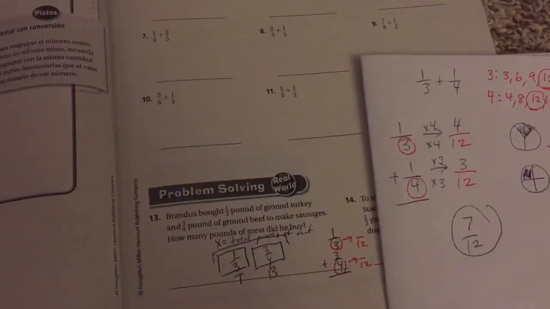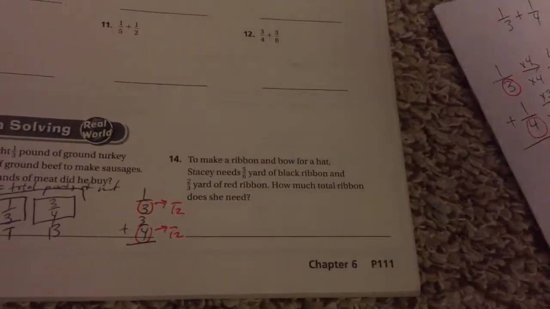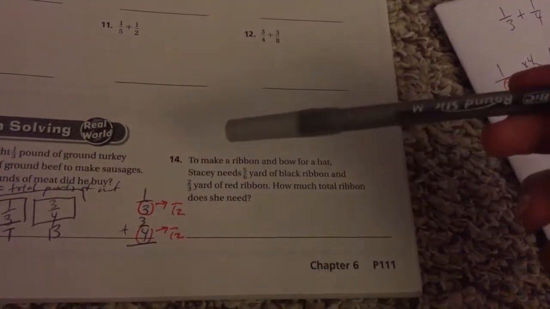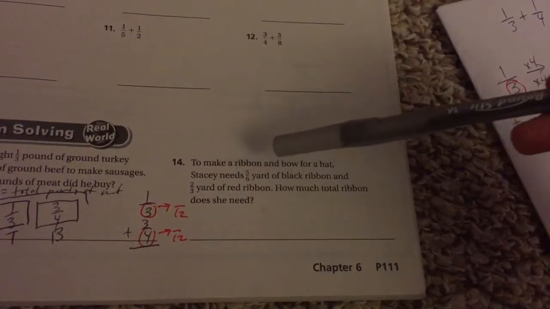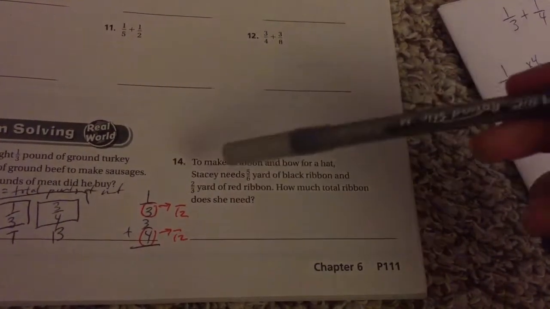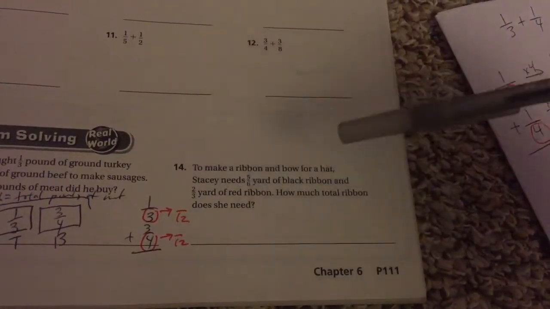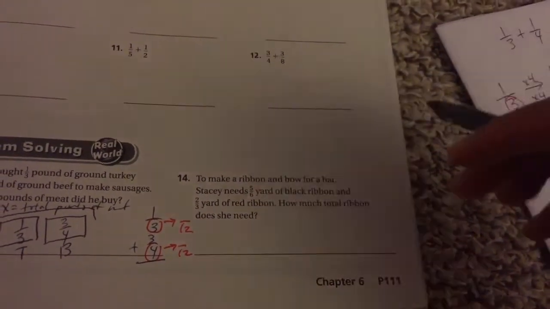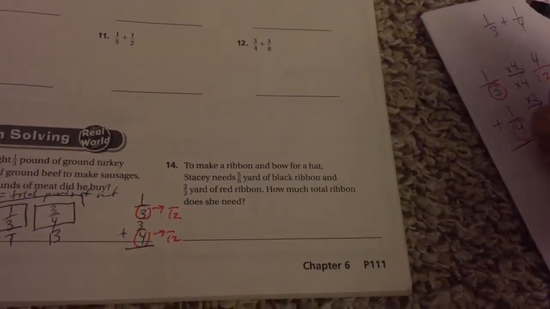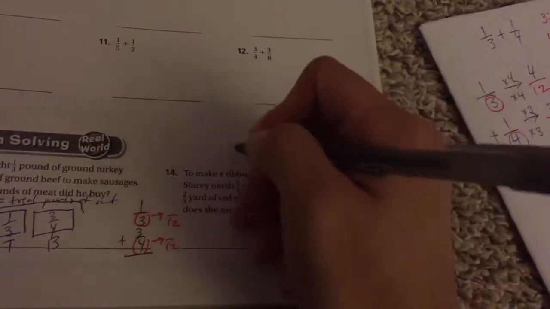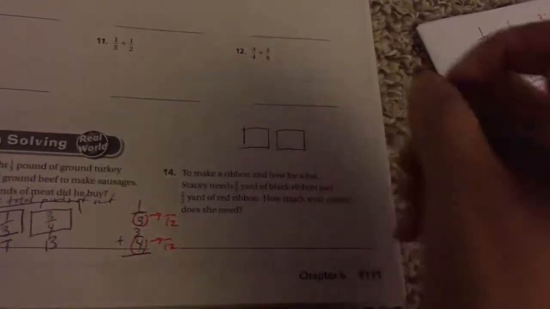Now I'm going to start number 14. Last but not least, I'll help you start with the picture box for number 14. To make a ribbon and bow for a hat, Stacy needs 5/6 yard of black ribbon and 2/3 yard of red ribbon. How much total ribbon does she need? So it looks like she's making one of those bows for the hat, and she's going to do 2 different colors. And altogether, she's going to have 2 different color ribbons. So 1 color, 2 colors.